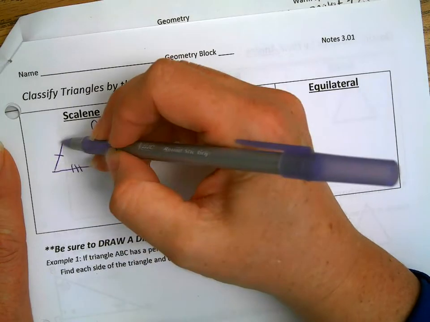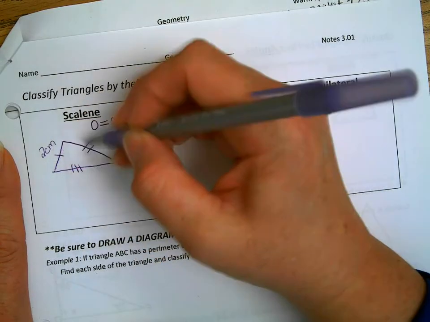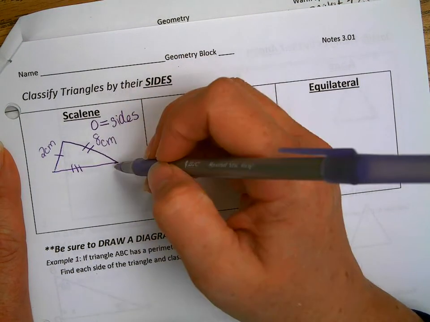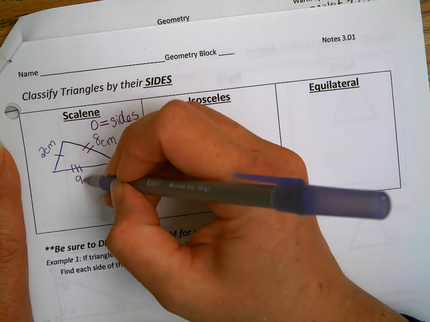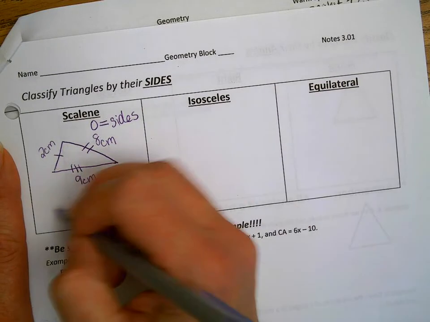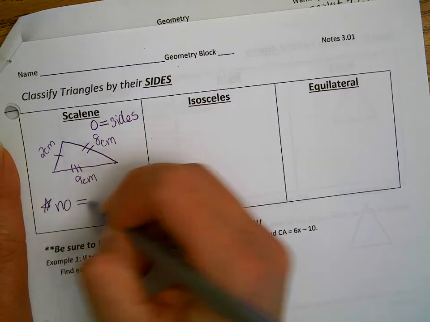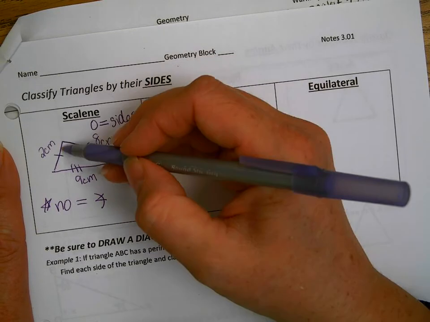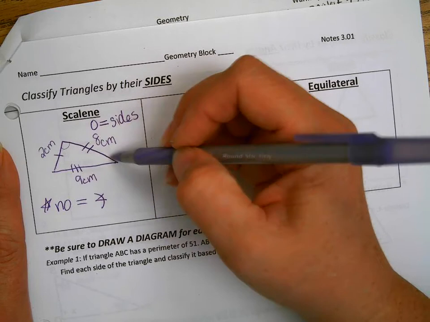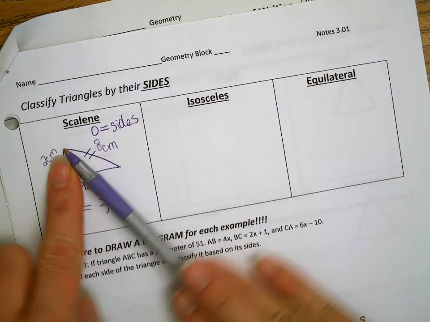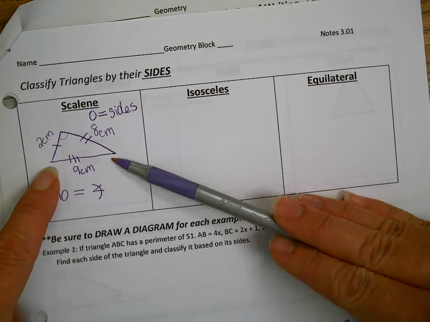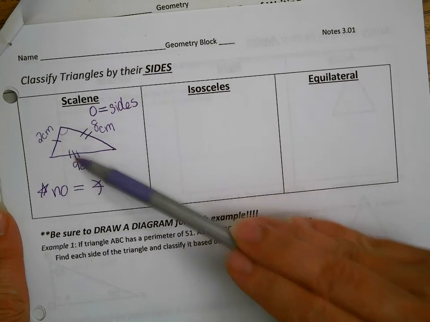The measurement here might be 2 centimeters. This measurement might be 8 centimeters. And this side might be 9 centimeters. But either way, none of those sides are equal to each other. It's also going to have no equal angle measures. So this angle is larger than the other 2 angles because those 2 sides have to open wider to get to the longer side opposite it. So within this unit, we're going to be talking about the relationship between an angle and its opposite side.